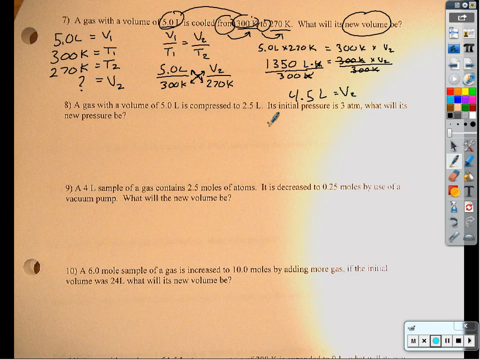Take a look at the next one. Again, 3 numbers. That's what I'm going to give you. We have 5.0 liters. We have 2.5 liters. And we have 3 atmospheres. Liters measure volume. Atmospheres measure pressure. We're missing a pressure, so we know we're trying to find one.